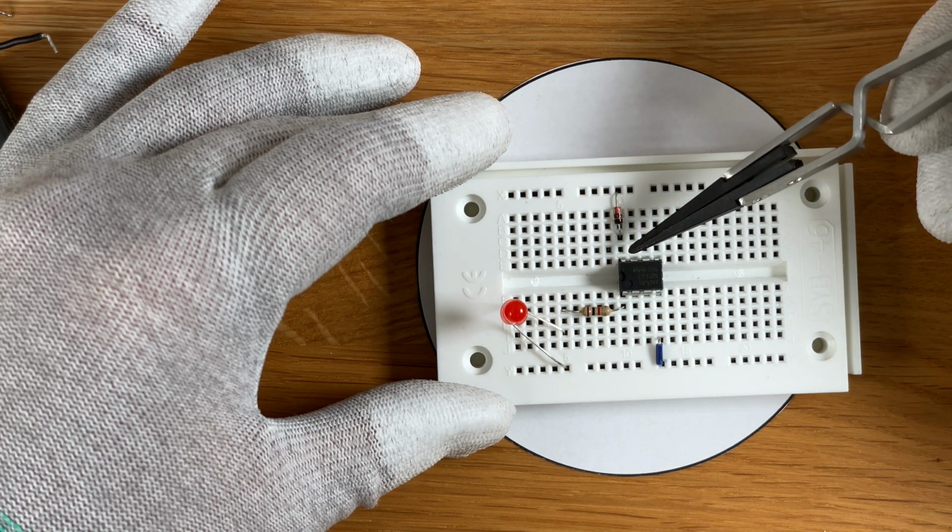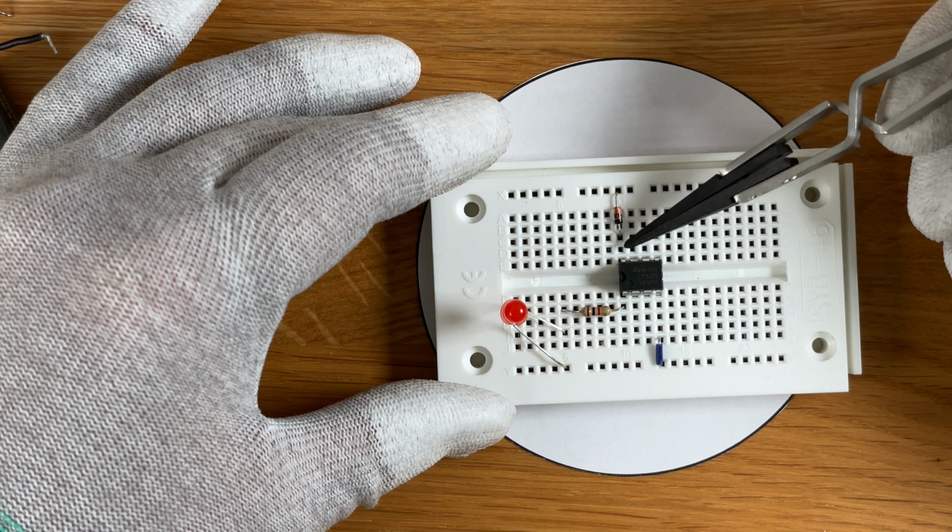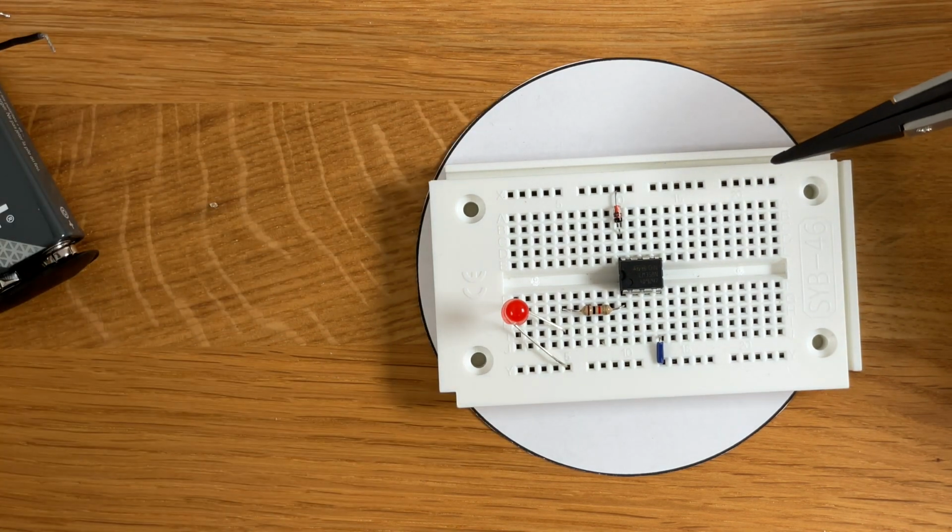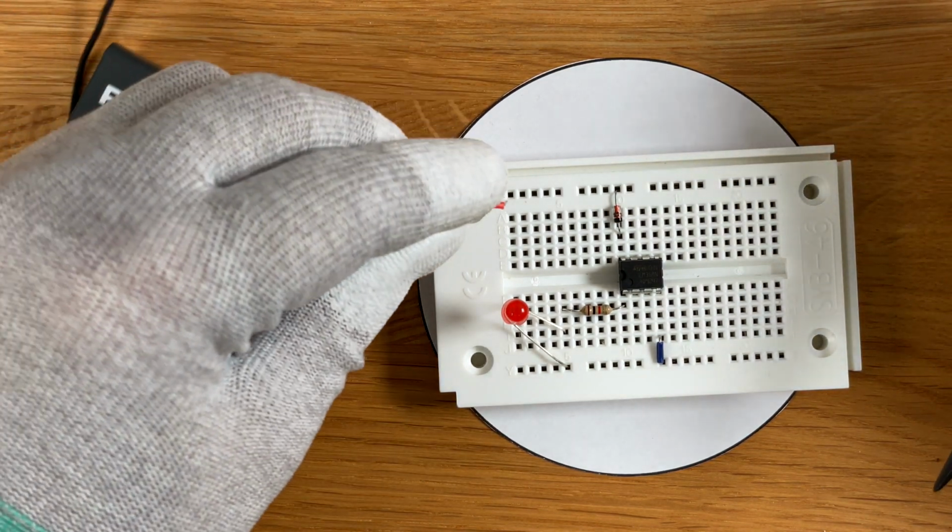Now let's take a look at all the components you can see here before we connect it to the battery. First of all, the positive power supply, this one here, is connected to the upper power rail, which is going to hold the positive connector of the battery. Let's put it in here.